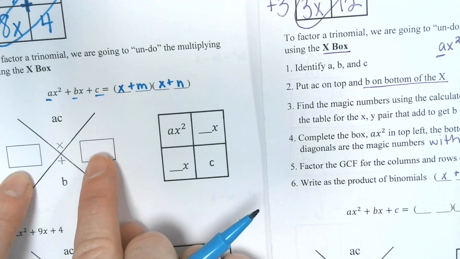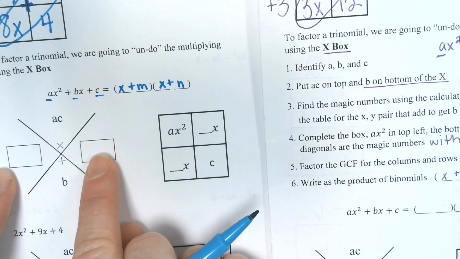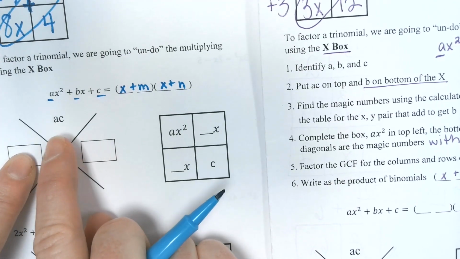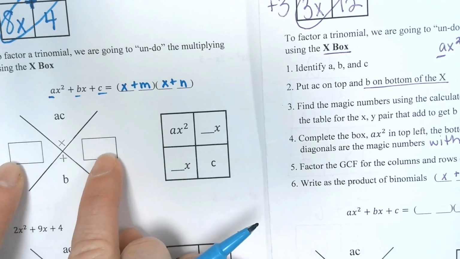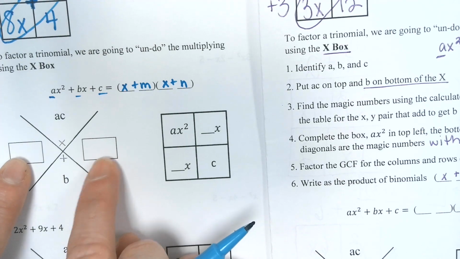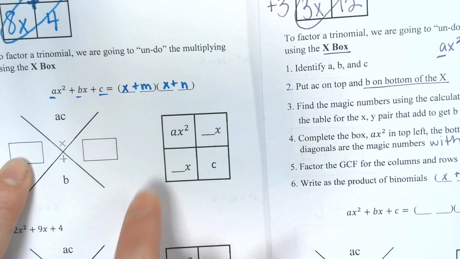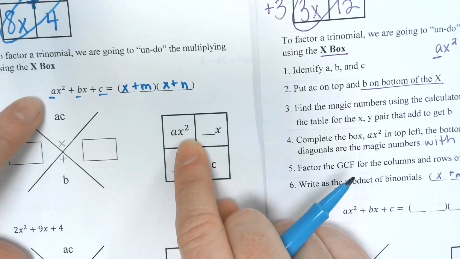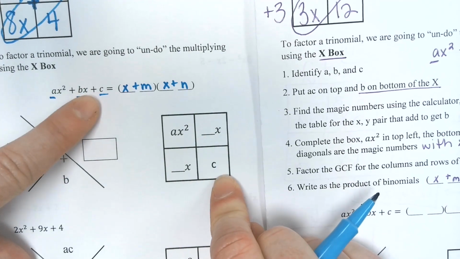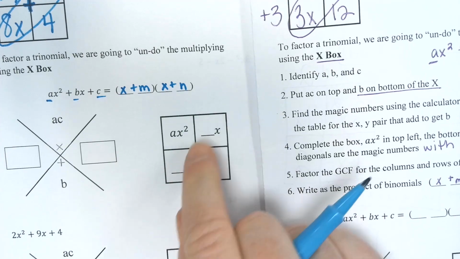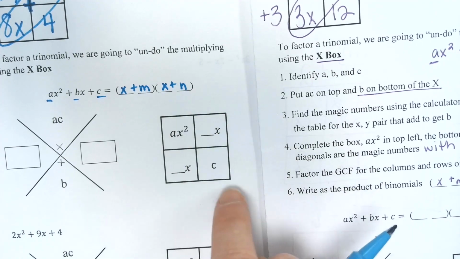Using X games, we're doing what multiplies, what 2 numbers multiply to get the number on top, and add to get the number on bottom. We find those magic numbers. Then we complete the box. We put in the first term up front, first box, last box is the last term. Your magic numbers go in here, and then you factor.